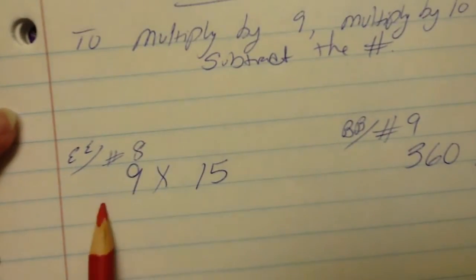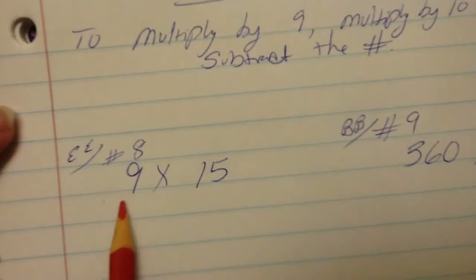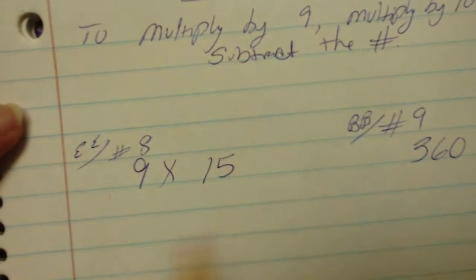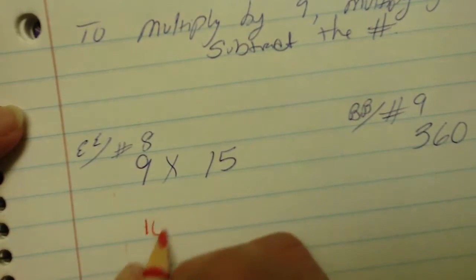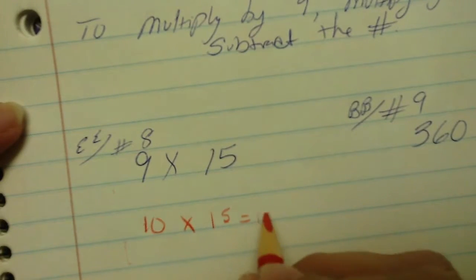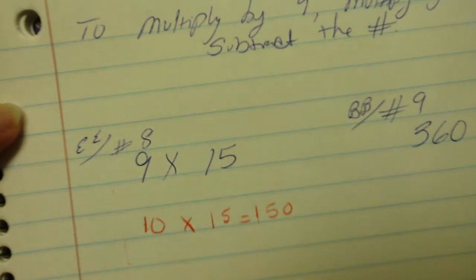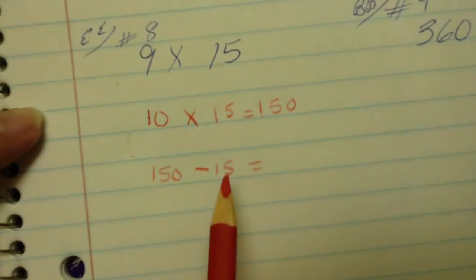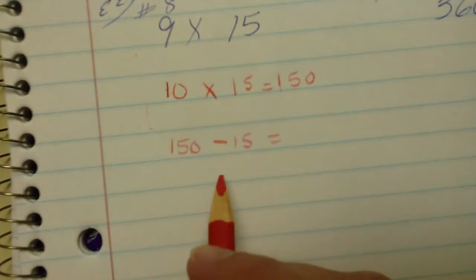We have here 9 times 15. Okay, the easiest way to do this is to make believe this is a 10 and multiply 10 times 15. 10 times 15, we just need to add a 0 at the end of 15. So we would get 150. Okay, the next part of the trick is to take that 150 and subtract the number that we are multiplying 9 by. Now, it is pretty difficult to do 150 minus 15 in our minds, unless we break it down.